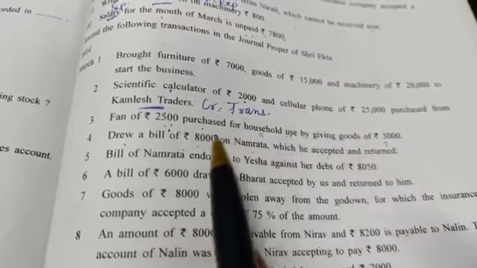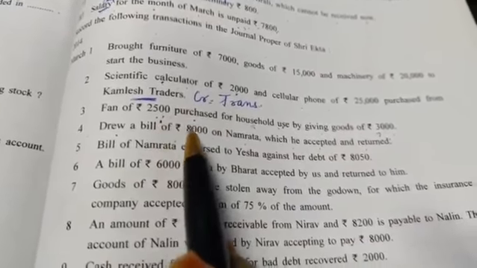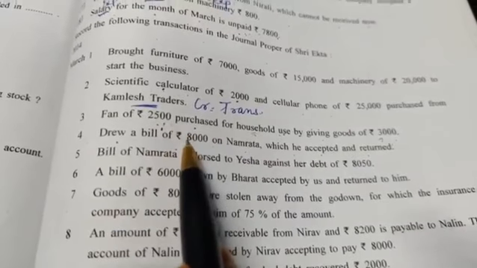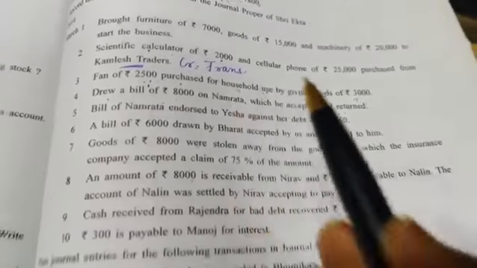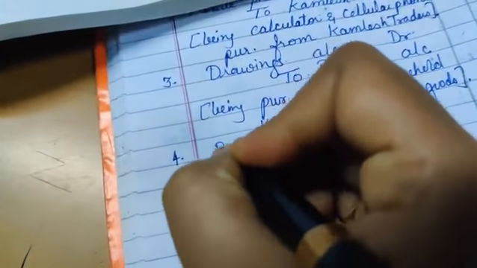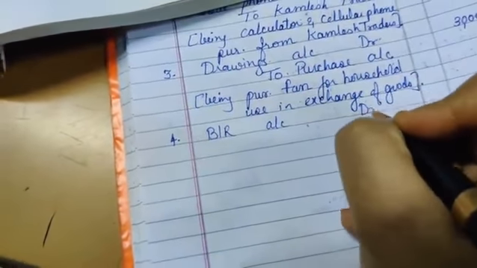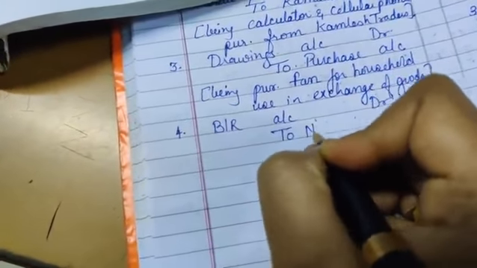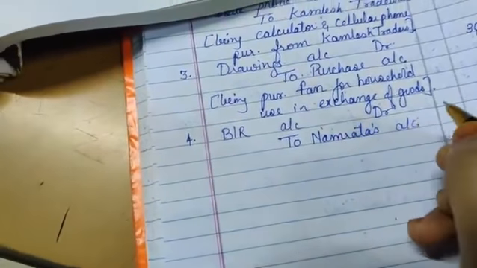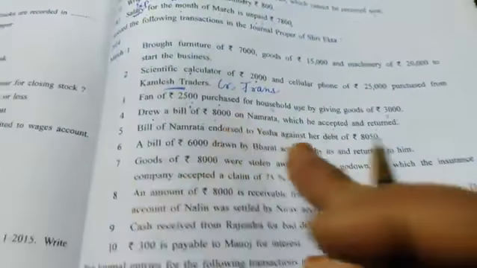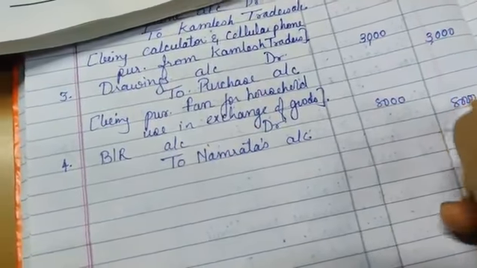See, she is accepting, it means you are drawing, and you are drawing, then it will be bills receivable, and bills receivable is always debited. So bills receivable account debited to Namrata account, this will be your entry. So we will write down bills receivable account debited to Namrata's account. The amount here is 8000. So here also you will write down 8000 and 8000.